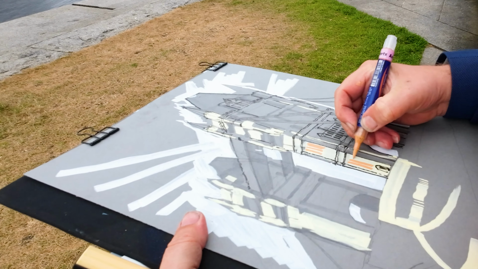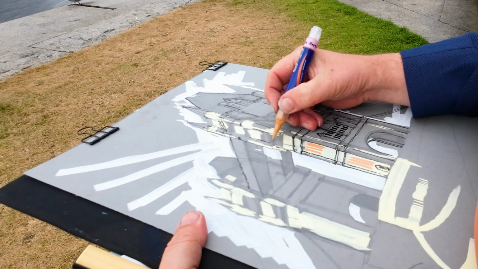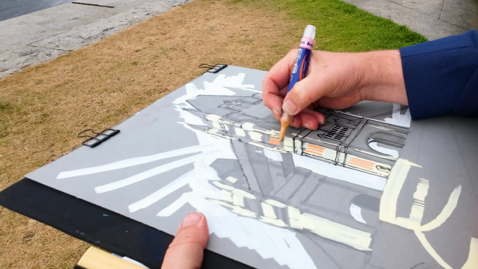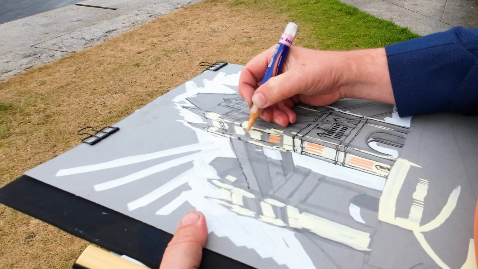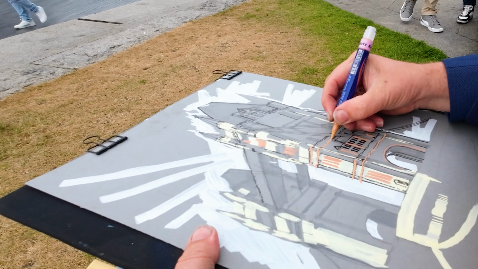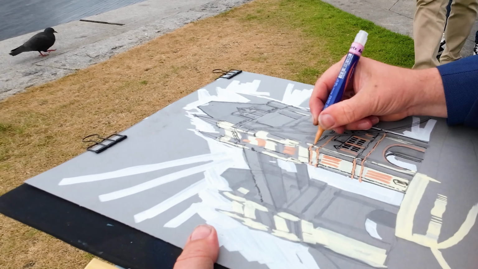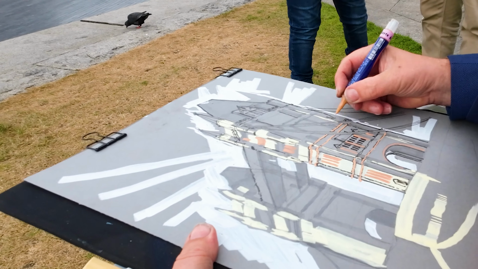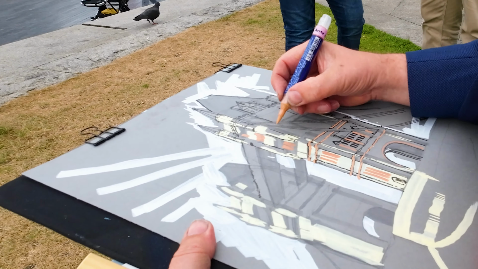Obviously, when you're drawing something as iconic as Tower Bridge, there's lots of people there, and there's lots of people who want to come up and chat to you. And that's one of the pleasures and one of the curses of plein air urban sketching. You can spend as much time chatting to people as you do actually doing the drawing itself.